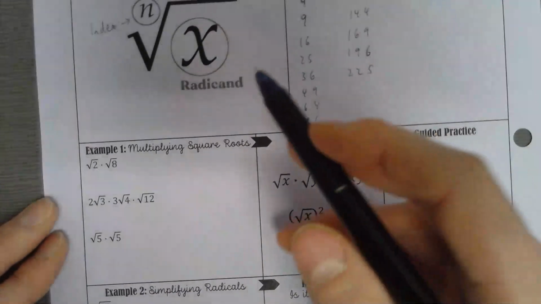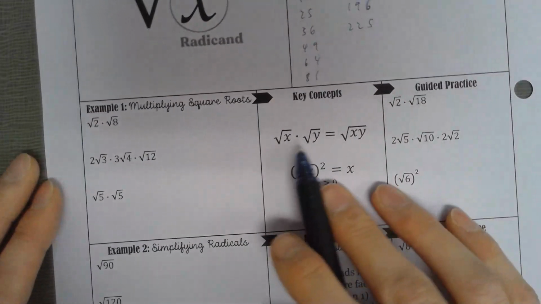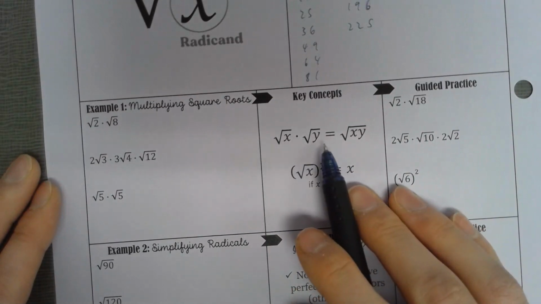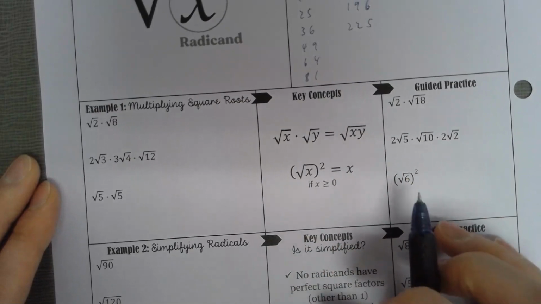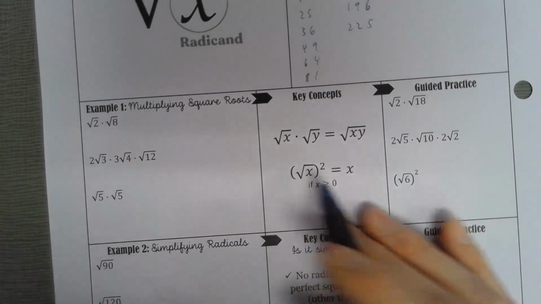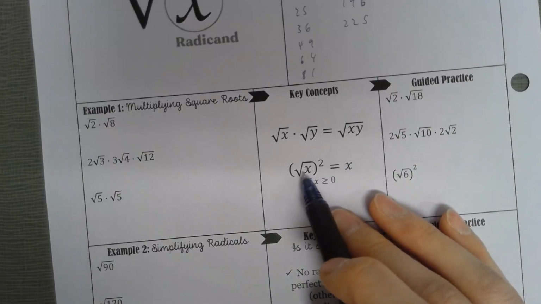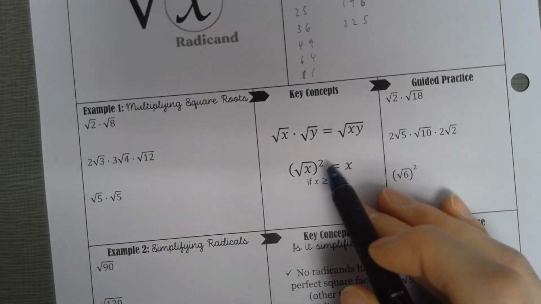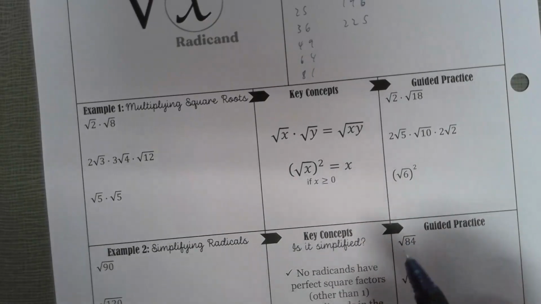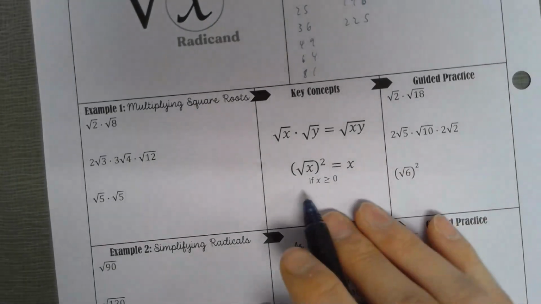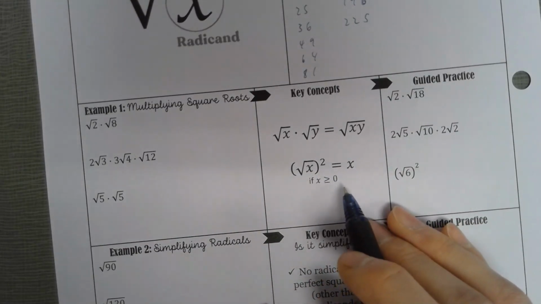Now, when we take the square root, the rule we're going to be relying on is that when you multiply square roots together, that's the same thing as multiplying the two radicands under the radical sign. And when you take a root times itself, square root of x times the square root of x, or the square root of x squared, you get just x. Squares and square roots are inverse operations. This, of course, is only true as long as x is greater than or equal to 0.